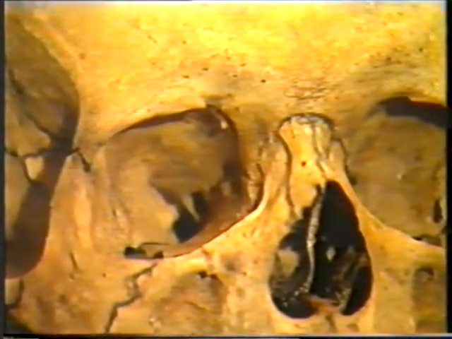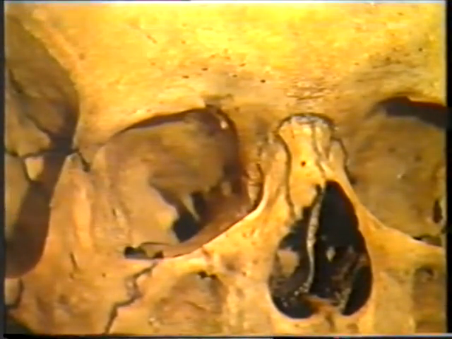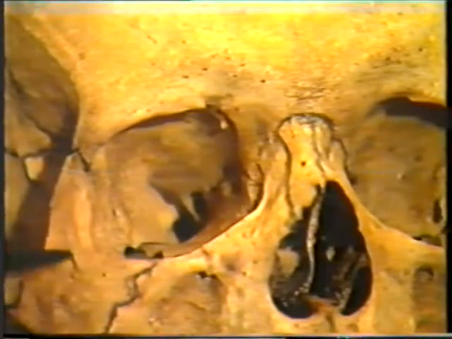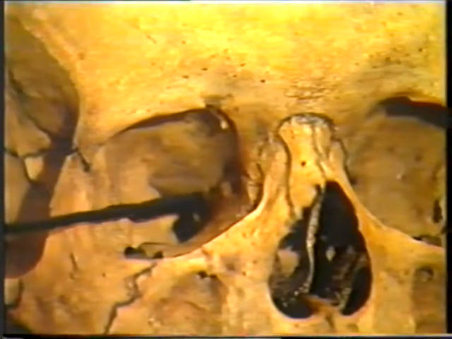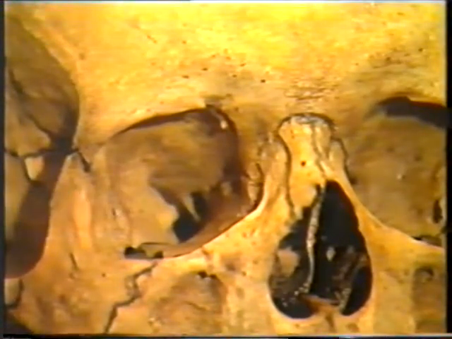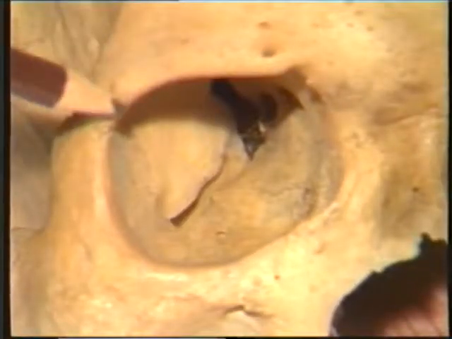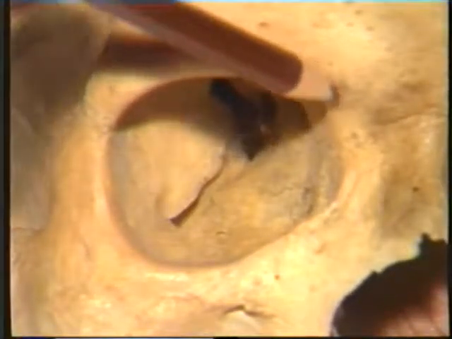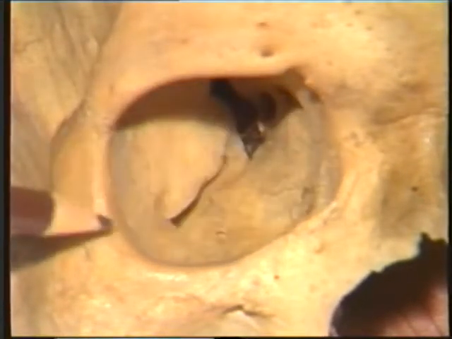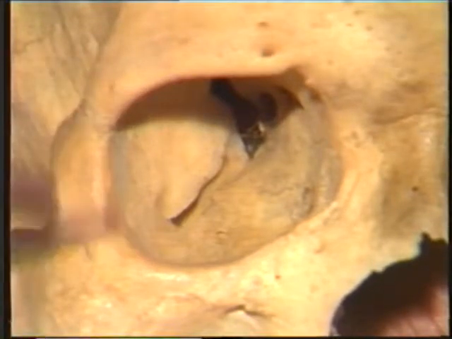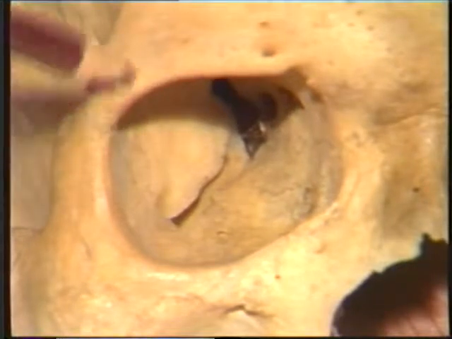This is the orbit. It is pyramidal in shape, having a base that opens on the face, and an apex which opens into the cranial cavity. The base of the orbit has four margins: the superior, inferior, medial, and lateral. This is the superior orbital margin. It is formed wholly by the frontal bone.